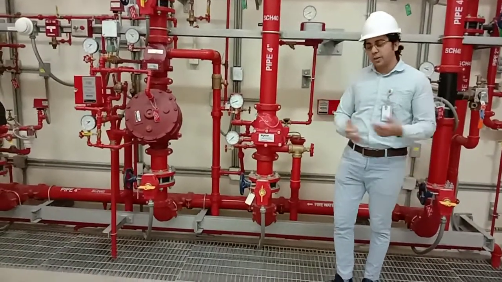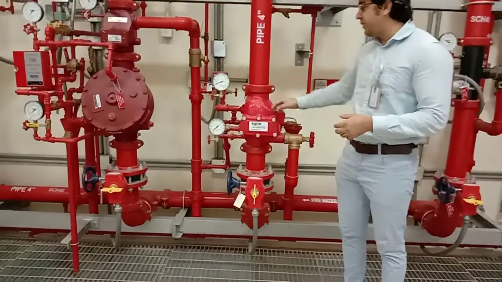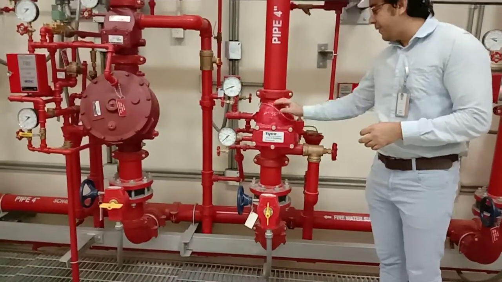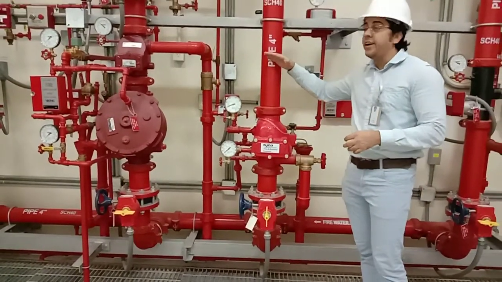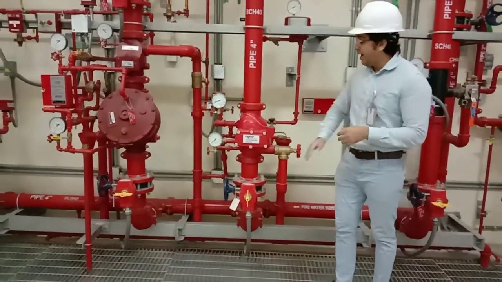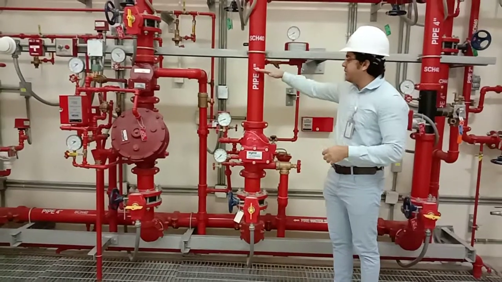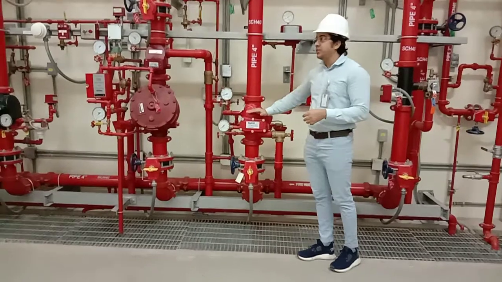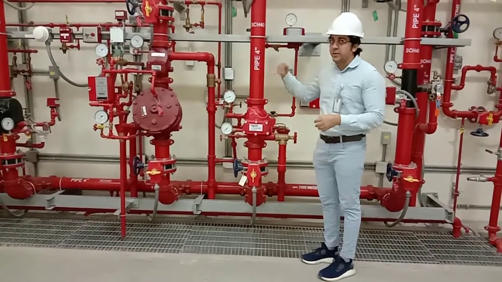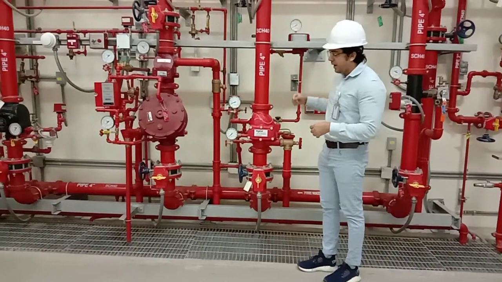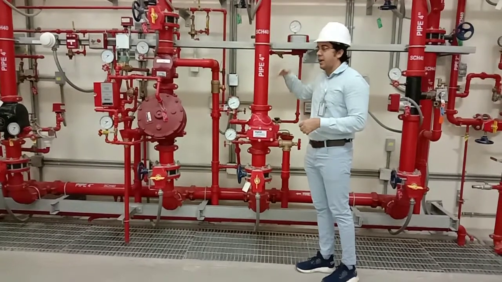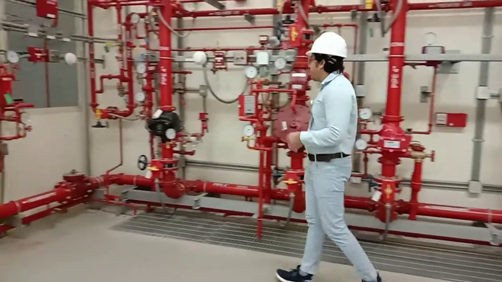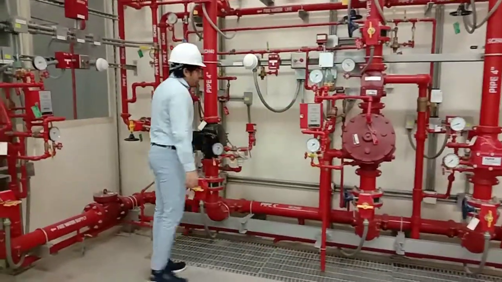We know that water will freeze at temperatures below 0 degrees Celsius. So the idea is that at the top of this valve, which is the dry pipe valve, we have air or nitrogen under pressure. At the bottom we have the water. The air just pushes the clapper to keep it in the seated position, and when there is a fire, the sprinkler will break and the clapper will open, allowing water to go inside the pipe and extinguish the fire.